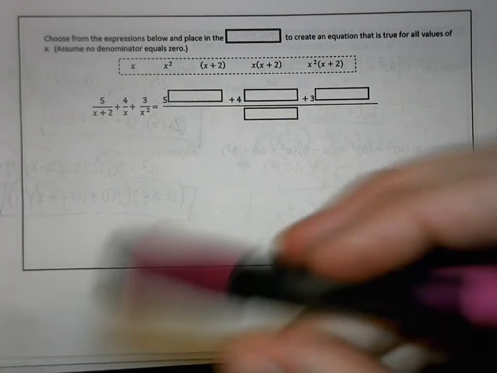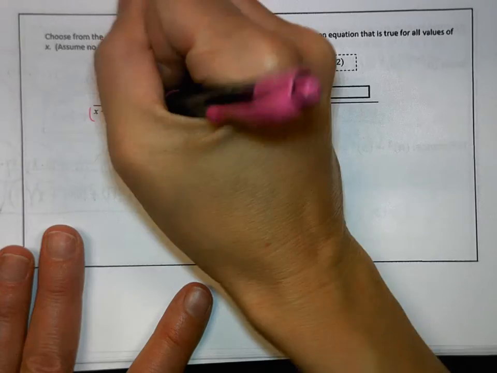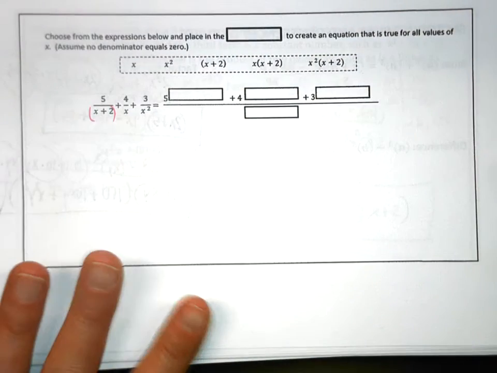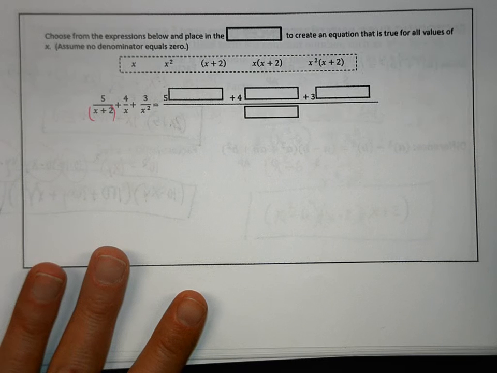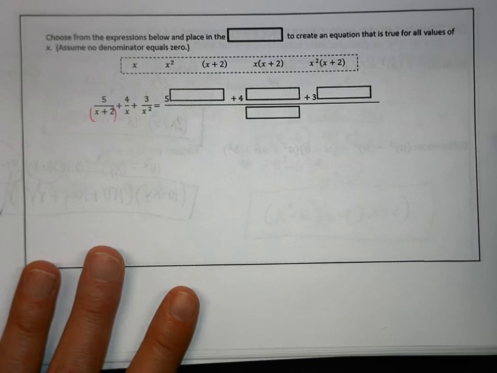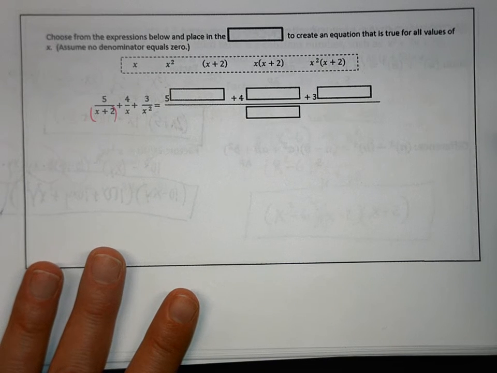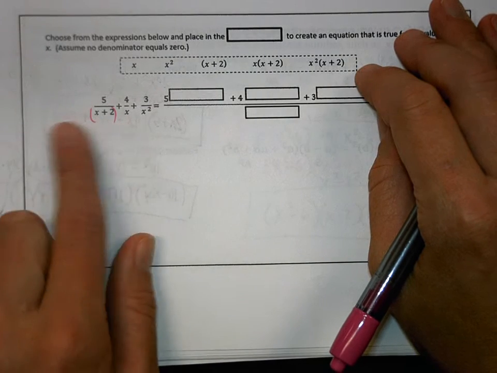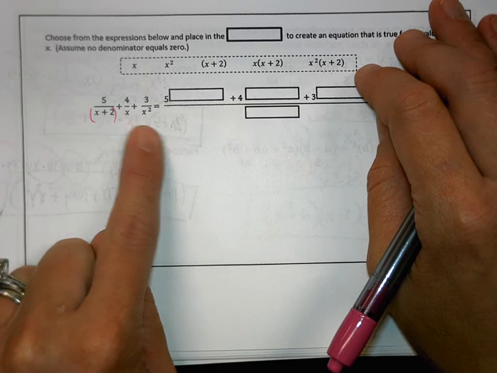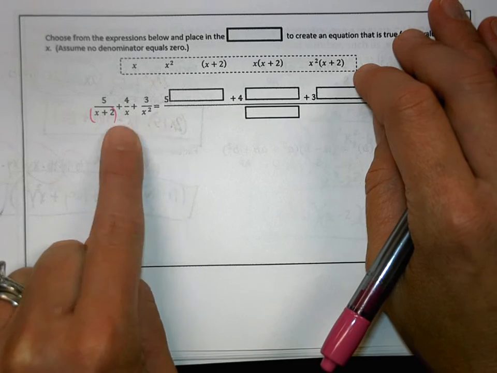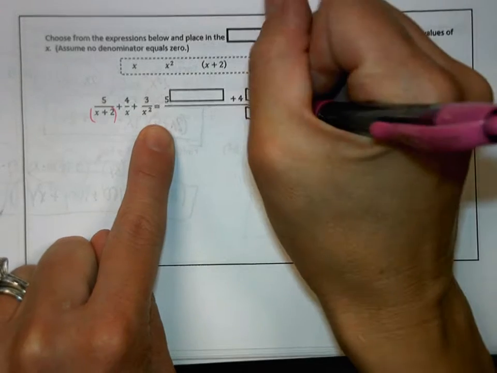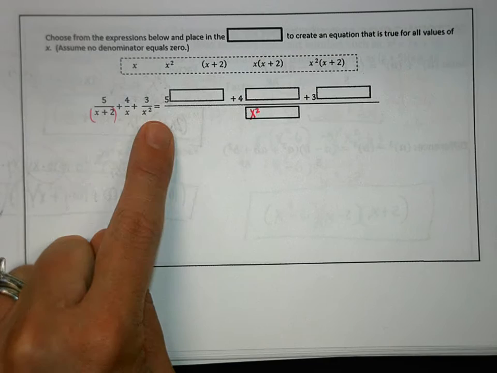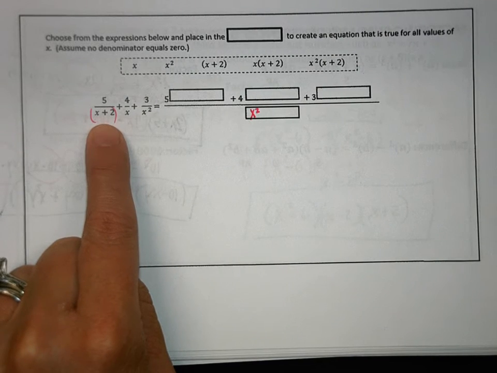So we have an x plus 2, and we have an x, and we have an x squared. Remember that anything with a plus or a minus is stuck together like glue. Okay? And so for your common denominator, we need an x squared because the x squared and the x will work. So you have to have at least x squared because of this. And then we also need what? X plus 2.